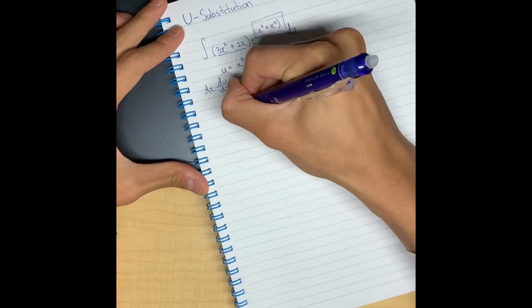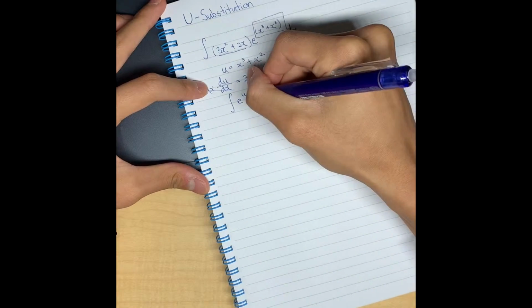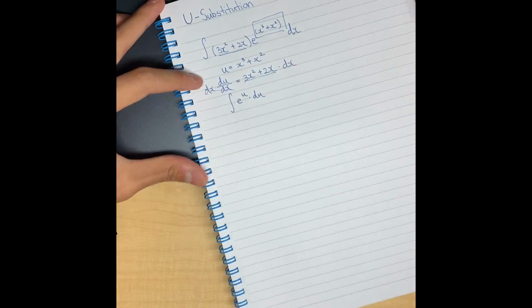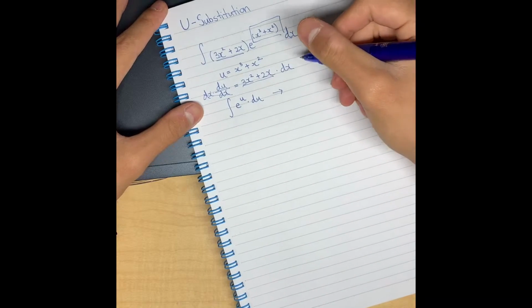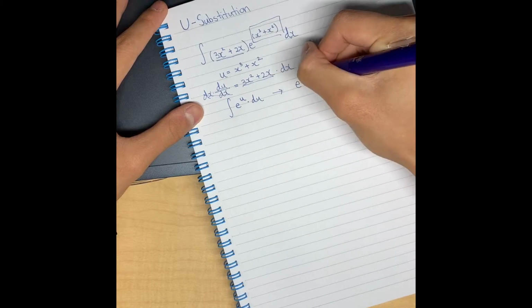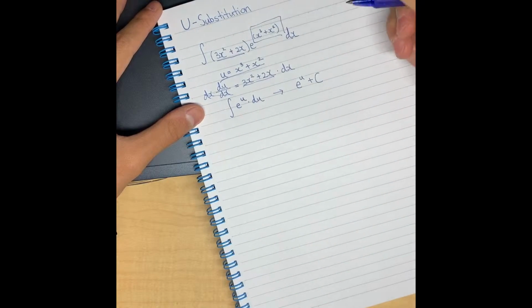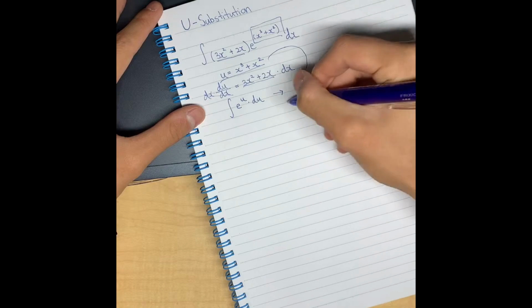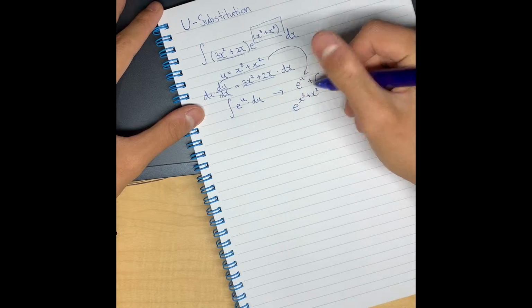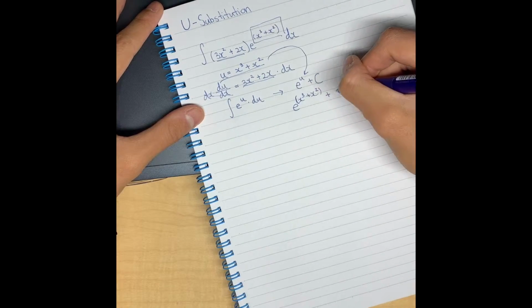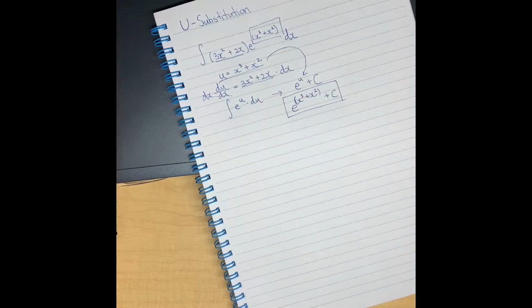So with the value of u and du, we can now rewrite the integral with e to the power of u times du. The integral of e to the x, or e to the u, is the same. It's still e to the u. And now all we have to do is plug in our u values back into our integral. So it's e to the power of x cubed plus x squared plus c, and that will be our final answer. How easy is that?